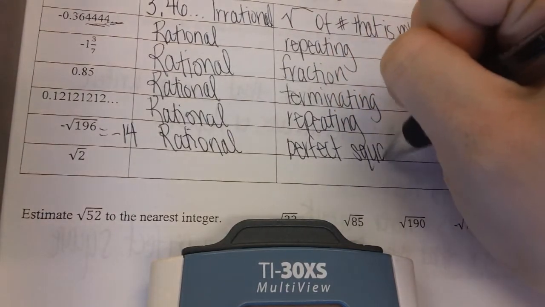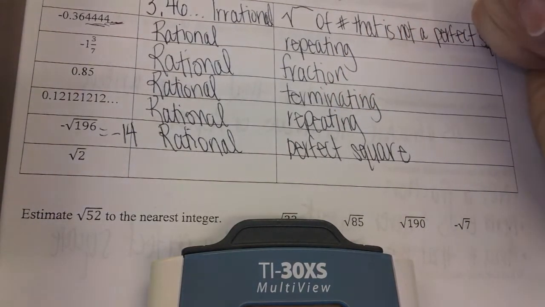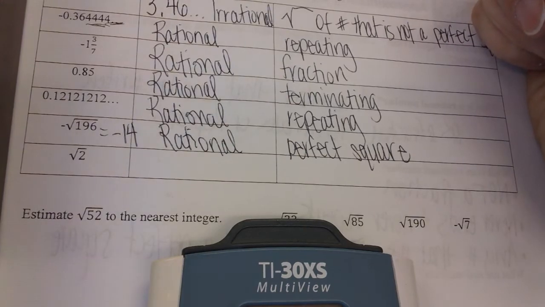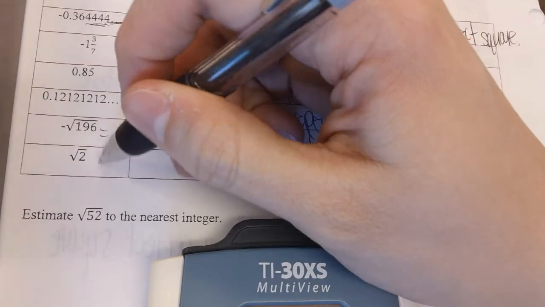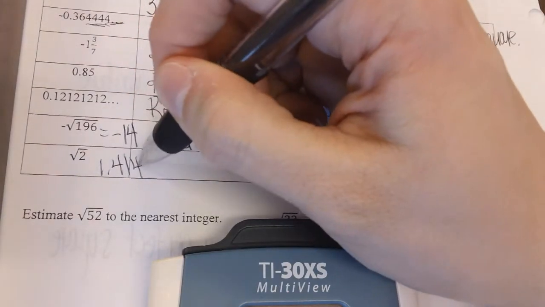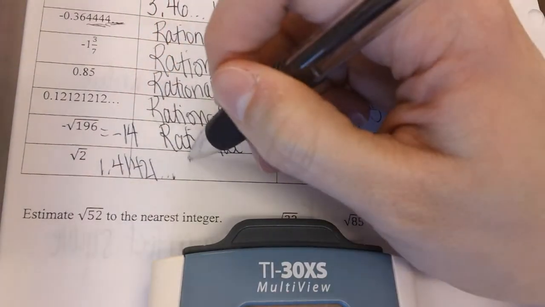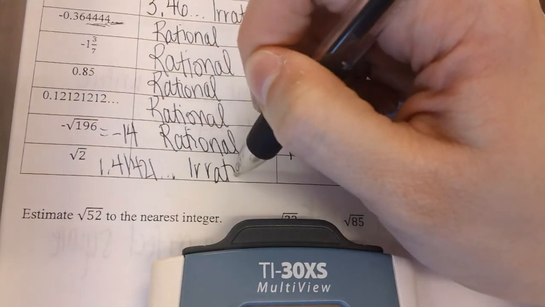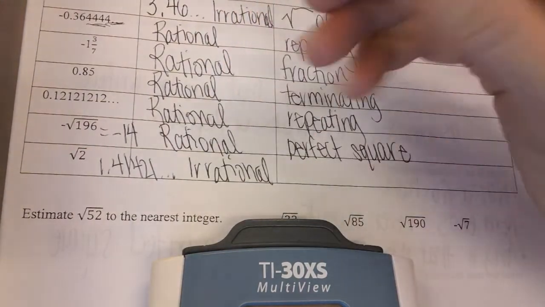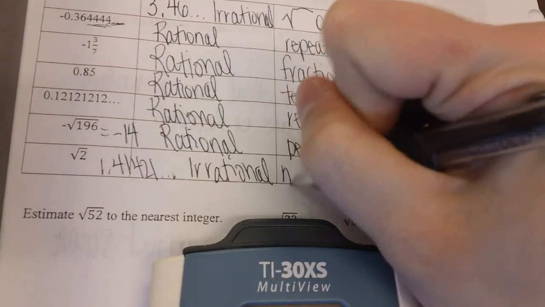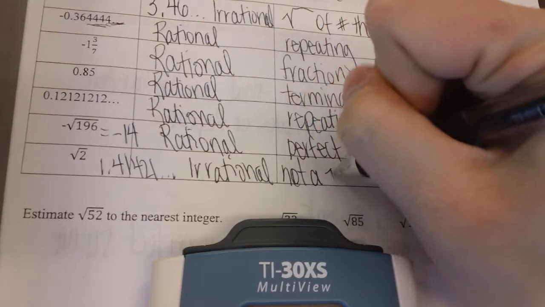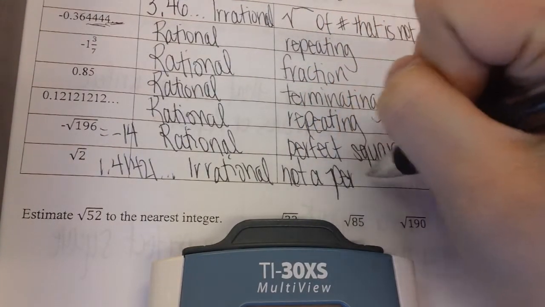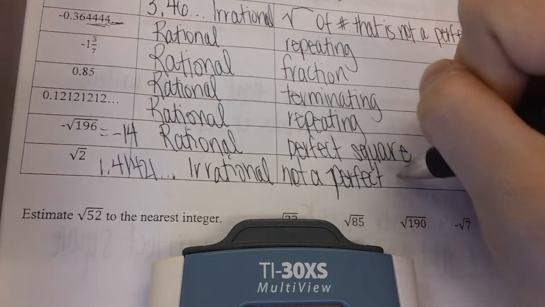Comes out evenly. And then the square root of 2, if I type that into my calculator, I get 1.41421, and it goes on and on and on, and it's irrational because it's not a perfect square.